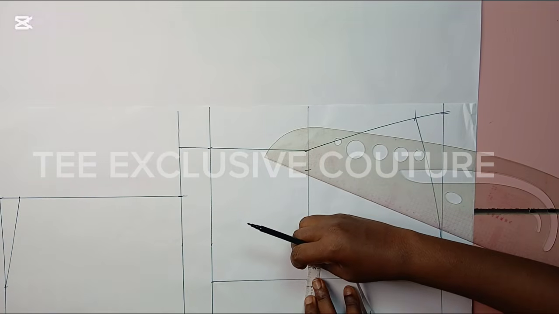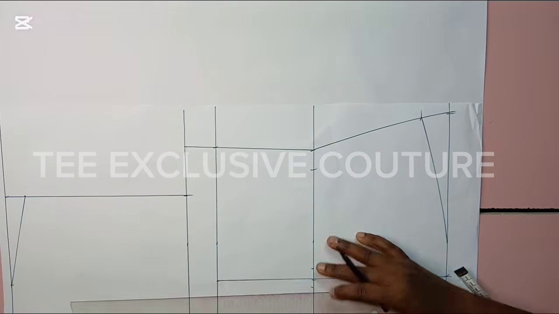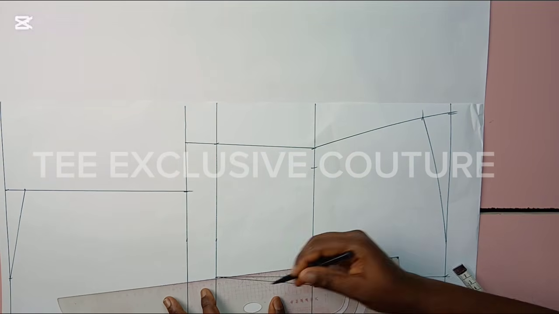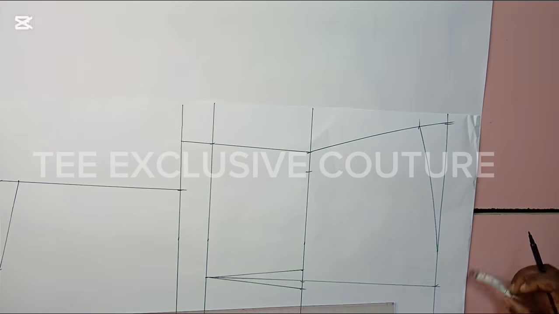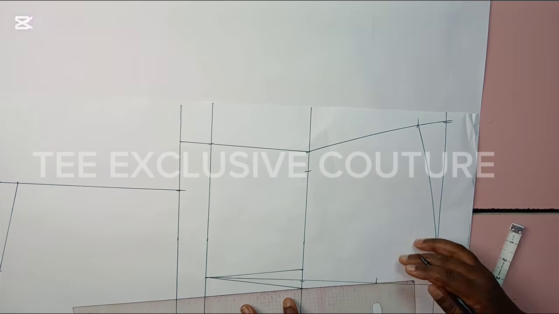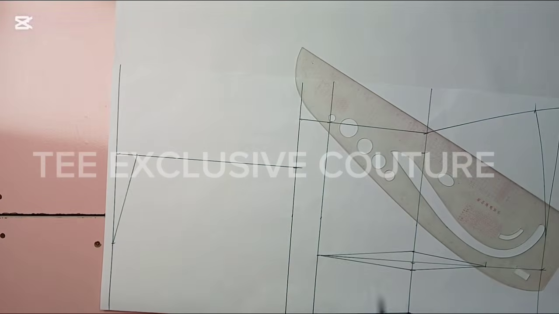So on the waistline, we added the dart allowance of 1 inch. So we have divided the 1 inch on both sides. That's 0.5 on both sides. Then you connect it to the bust point. The dart is going to be stopping 4 inches below the bust, the waistline. Then also you connect it together like this.